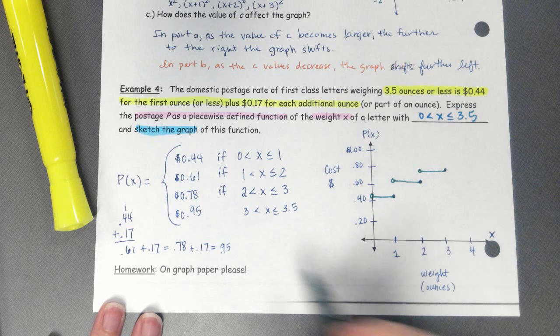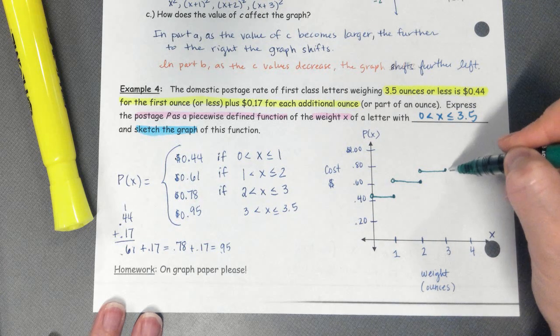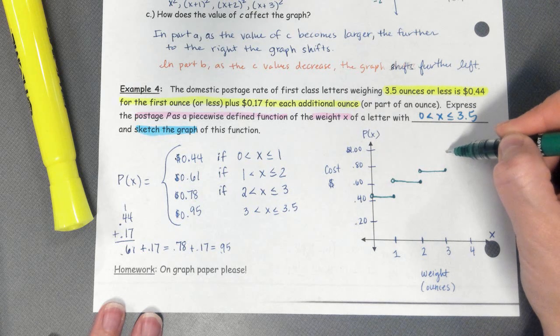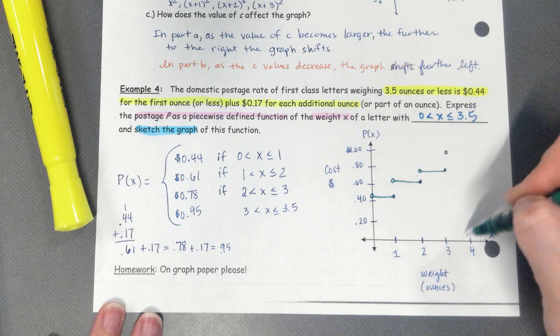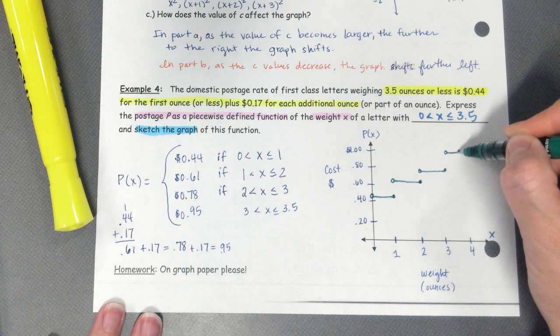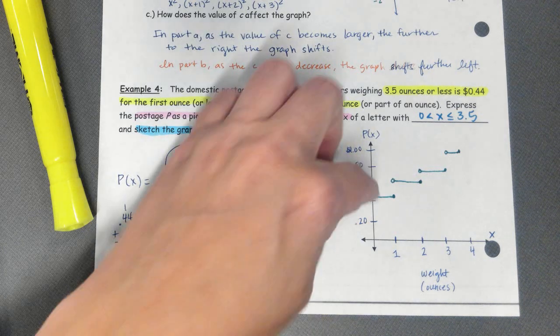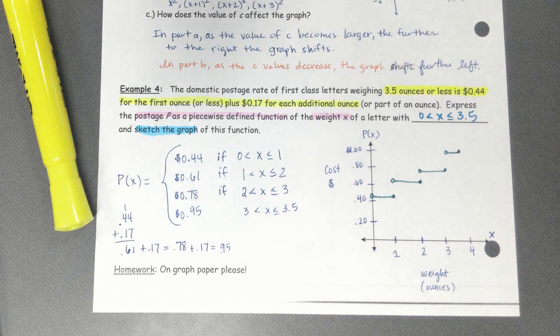And then your last stair is only going part way, so just remember that that one's going to be a little bit shorter. That's 95 cents, so you have an open circle, and then you're just going to 3.5 here. So it's going to be half your other stairs. Alright, and then there's your little floating staircase.